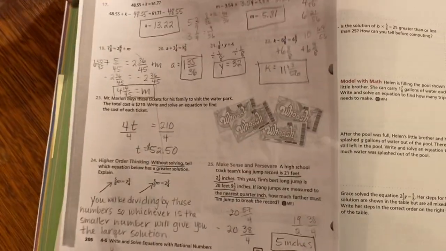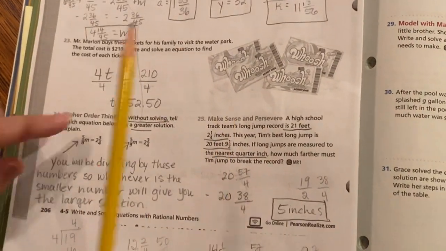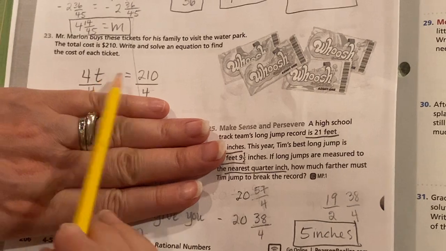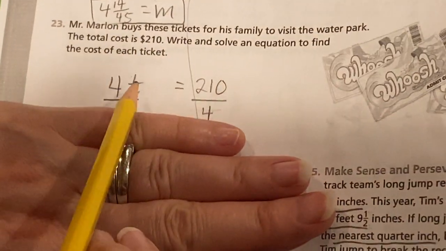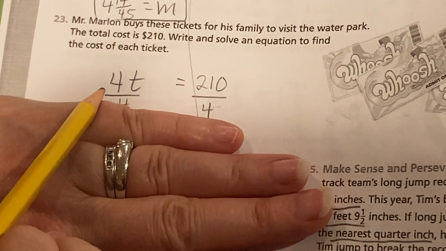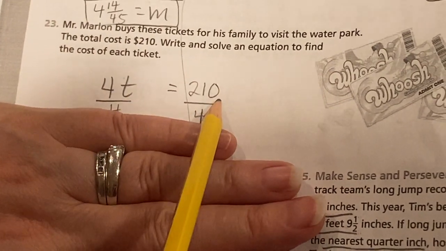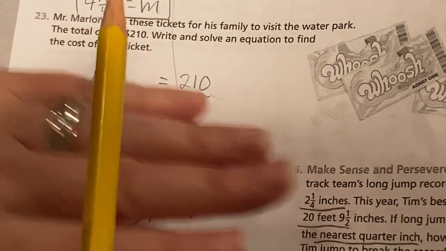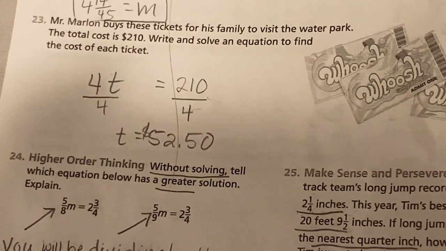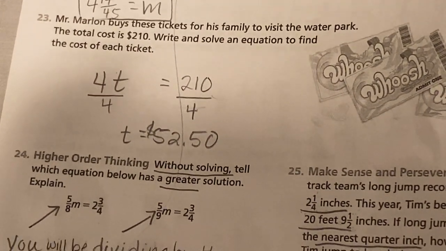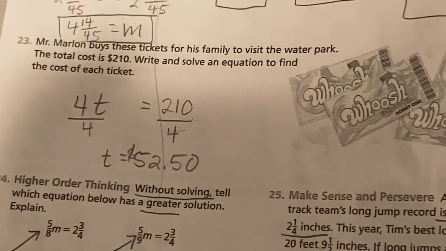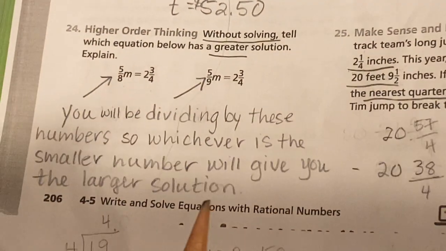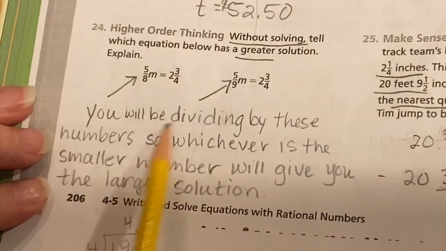Okay. So for this one, I said 4t equals 210. T is going to equal the cost per ticket, and there are 4 tickets, and the total cost is $210. So then I just solved for T and found that each ticket costs $52.50.